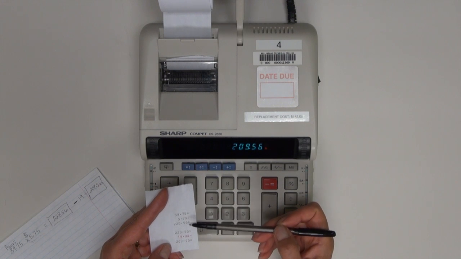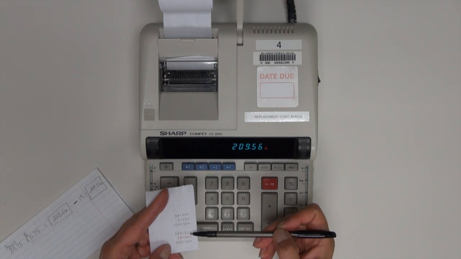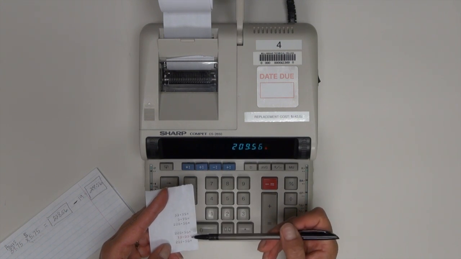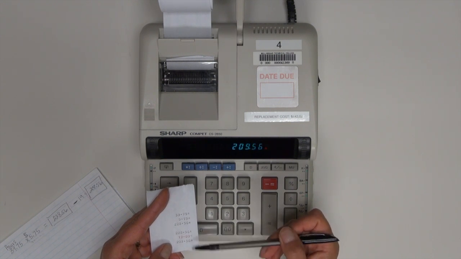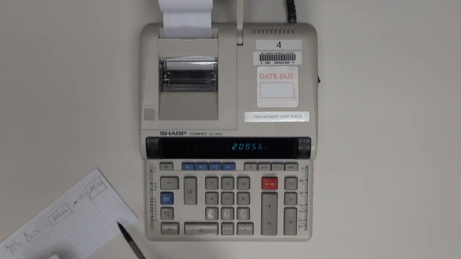Hours times rate equals gross pay. Gross pay gets entered as a positive. Deductions get entered as a negative. Deductions reduce gross pay, and we calculate net pay. So we're filling out this payroll register using continuous operations.